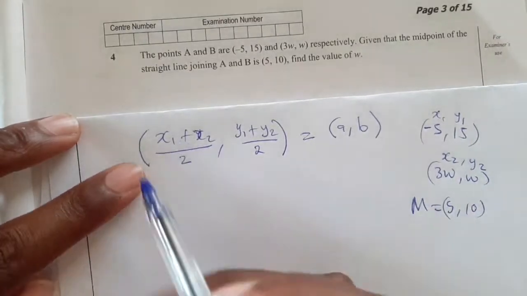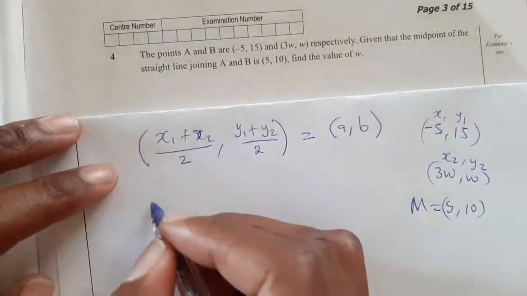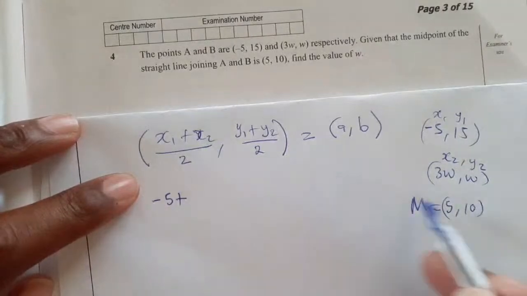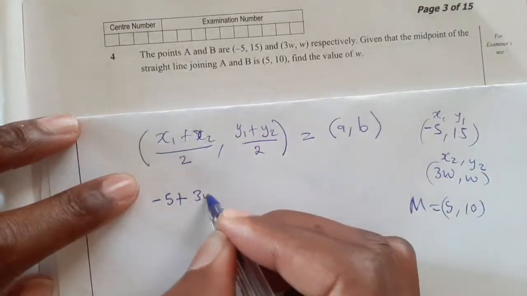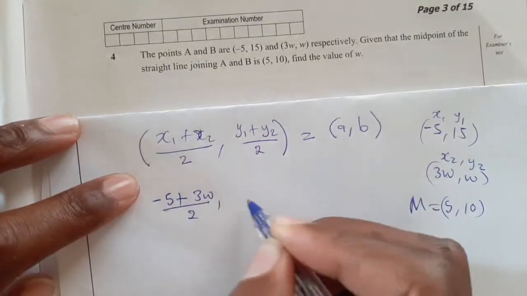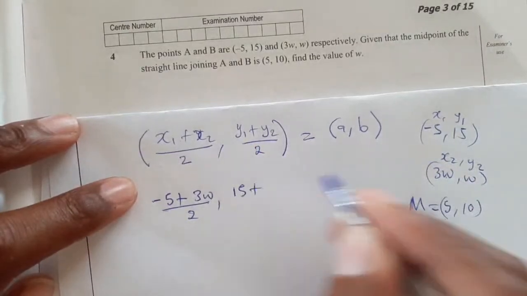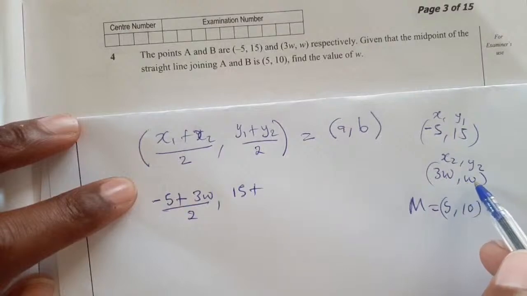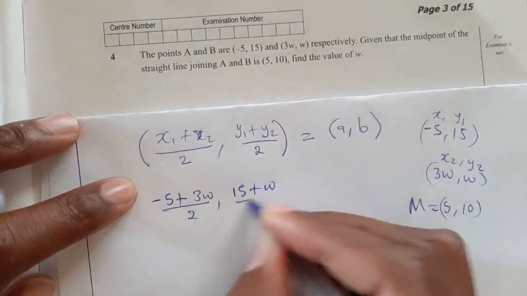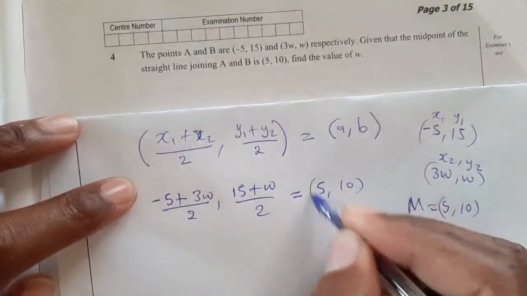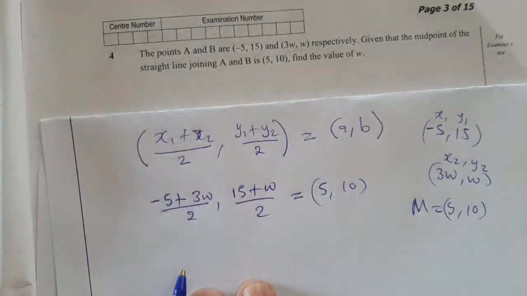So let us substitute those values. x1 is -5 plus x2 is 3w, over 2, comma, then y1 is 15 plus y2 is w, over 2. Everything equals these 2 points. Now from here you just pick one.